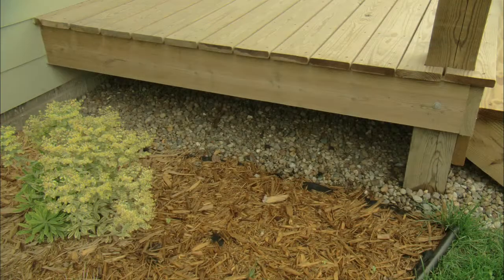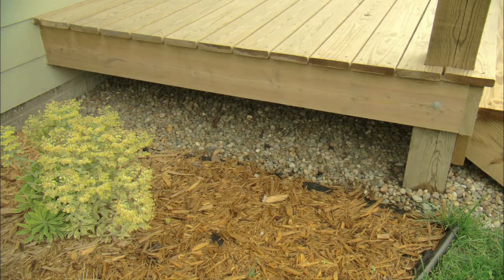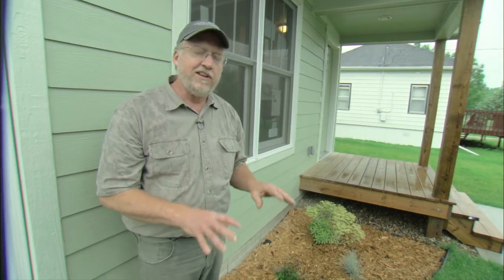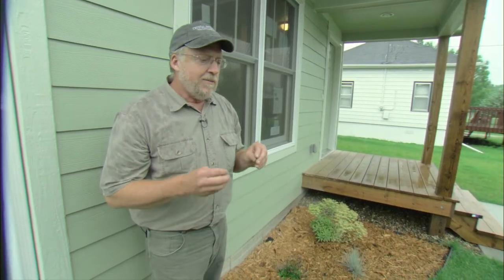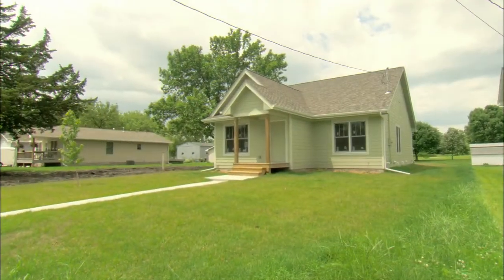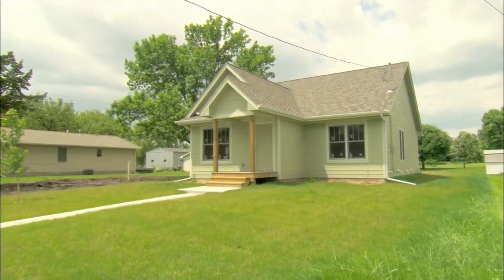Very low maintenance underneath the deck where they put gravel, so all I have to do is just blow it out of there periodically. On this particular house, we had to go with sod rather than seed. We had to have fast ground cover. That's the two options: you can spend some time, save a little bit of money, and seed it, and it's going to take a little longer to fill in, or get immediate impact with sod like we have here.